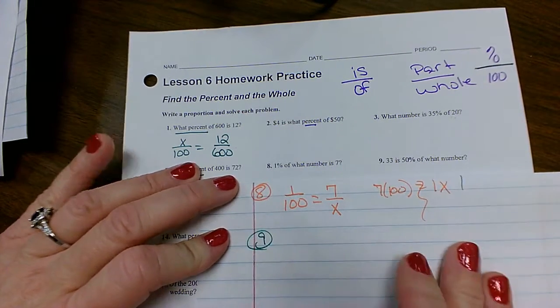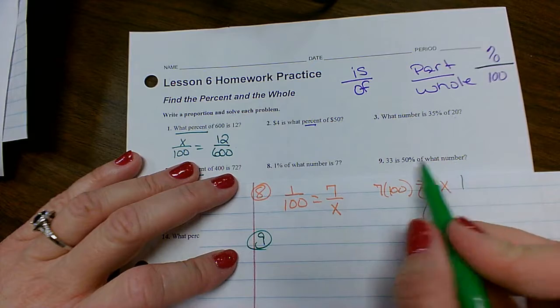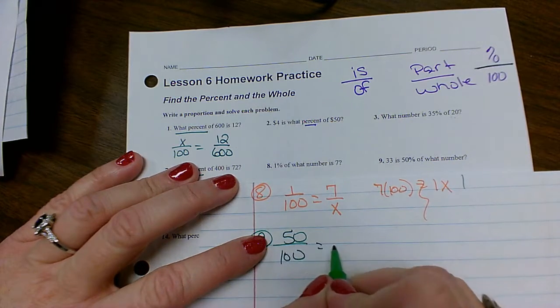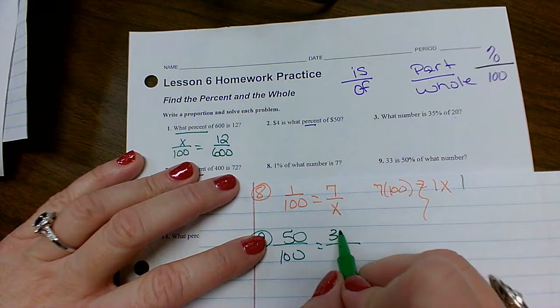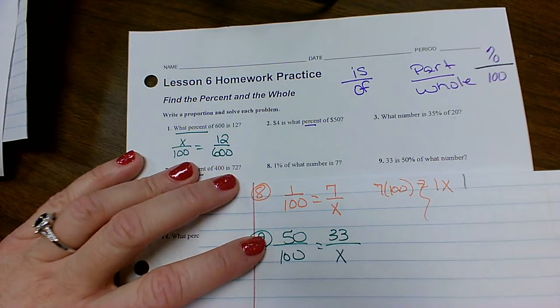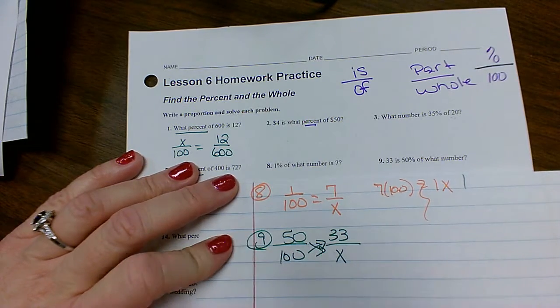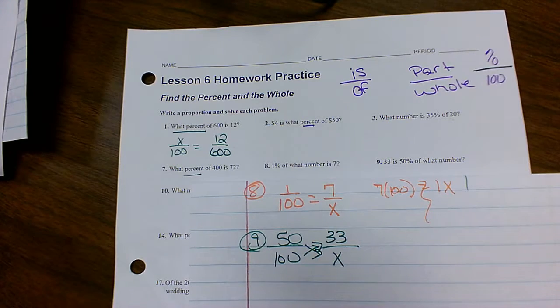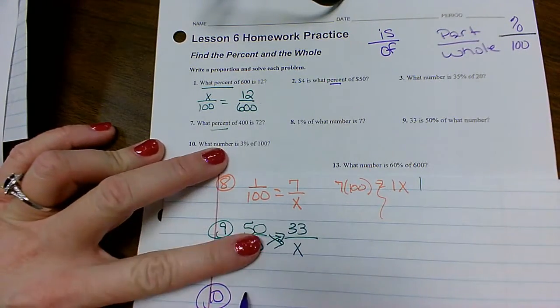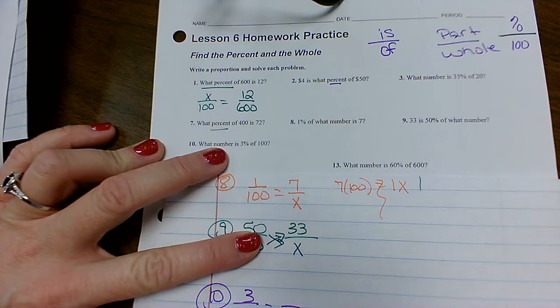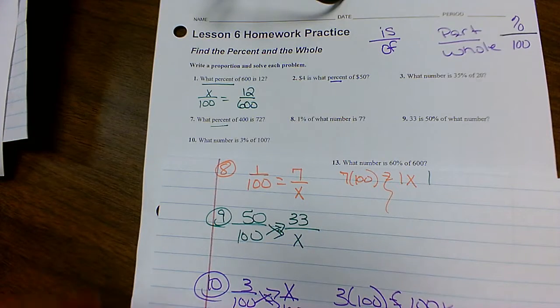And we have number 9. 33 is 50% of what number? I see my percent. The first thing I'm going to do is put it over 100. 33 is, where is my is? It's on top, of what number? Okay, cross product. Let's look at number 10. What number is 3% of 100? Of goes on bottom, is on top. Okay, same thing, cross product, solve for x.